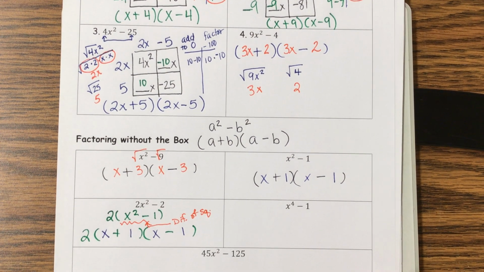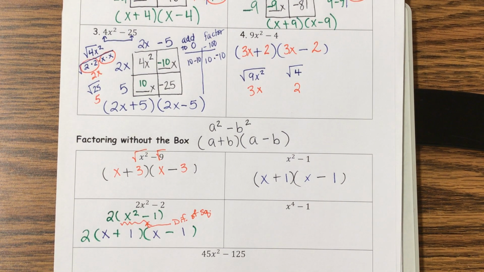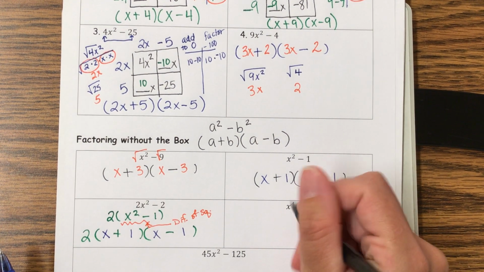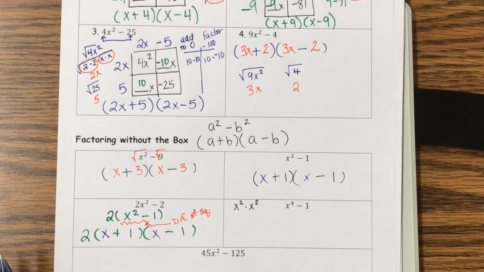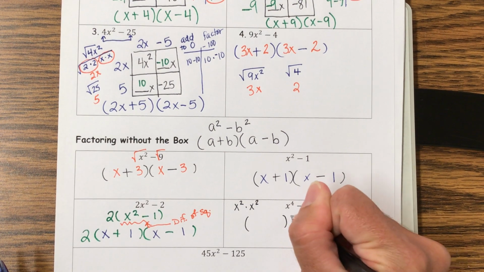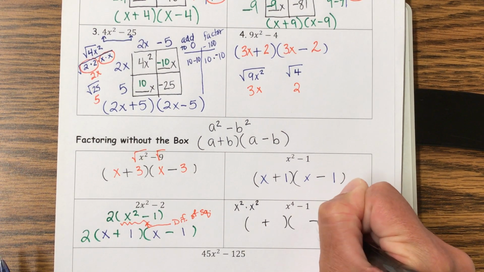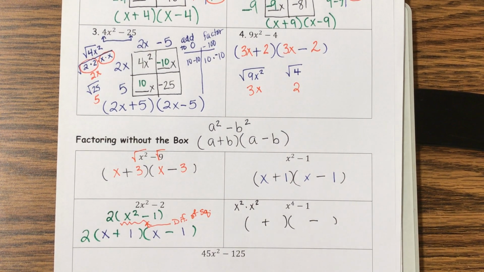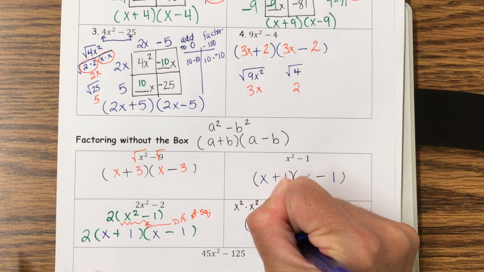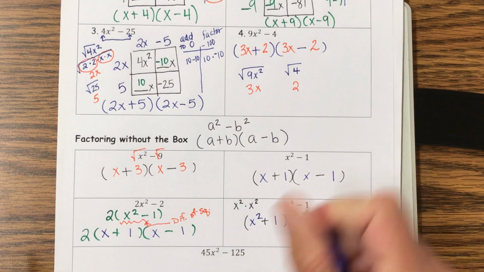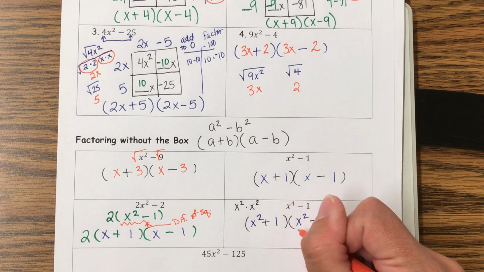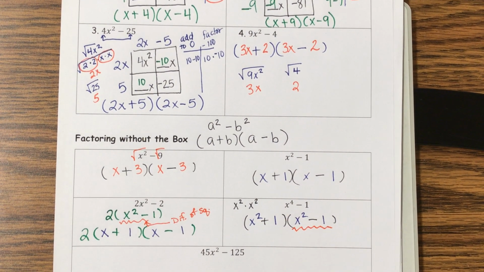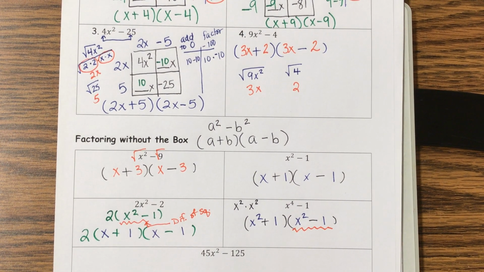Now, in this example, we don't have an x squared. We've got an x to the 4th. But if we notice, x to the 4th is also a perfect square because x squared times x squared is going to get me an x to the 4th. So I'm going to set it up, a plus and a minus, and then x squared plus 1 and x squared minus 1. Now, it's easy to say that we're finished, but we can actually go one more step further, because notice how this factor is also a difference of squares.